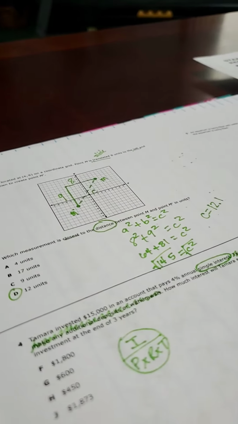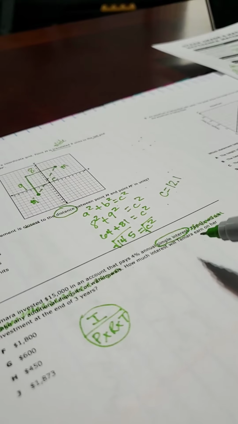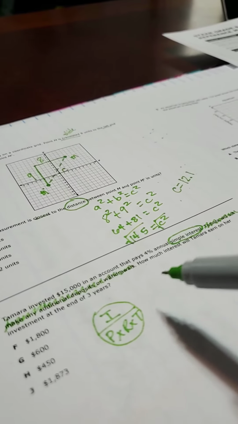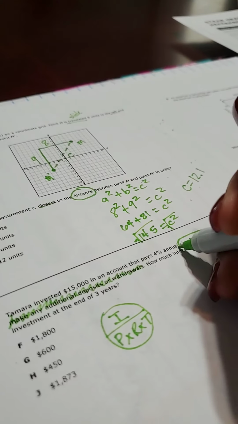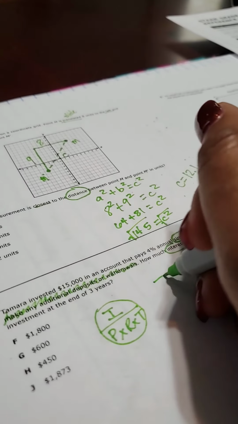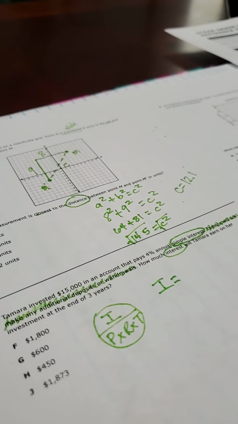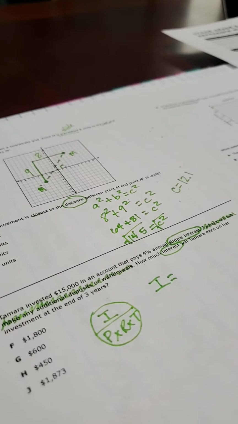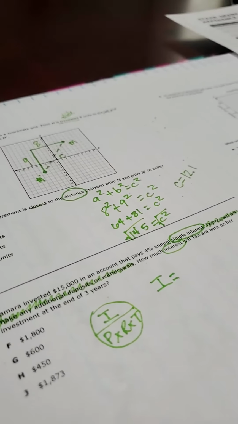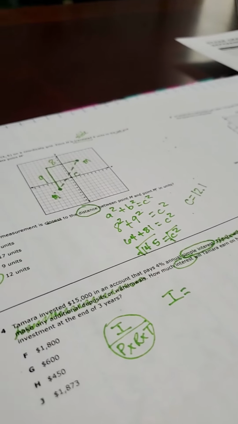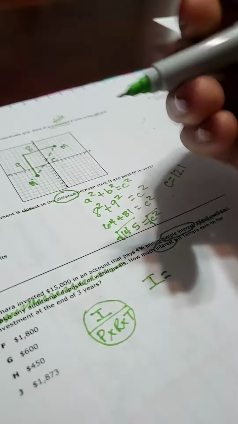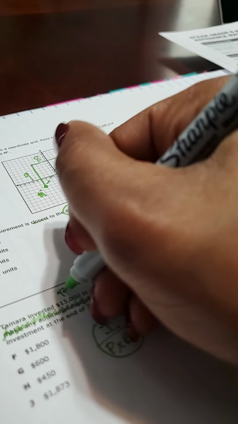So it says how much interest will Tamara earn on the investment at the end of 3 years. So if I'm looking for the interest, that means it's not going to give me the I. I need to find it. P is my principal amount. Keywords for principal are borrowed, loaned, invested, or put in. I see the word invested, so that $15,000 must be my principal.